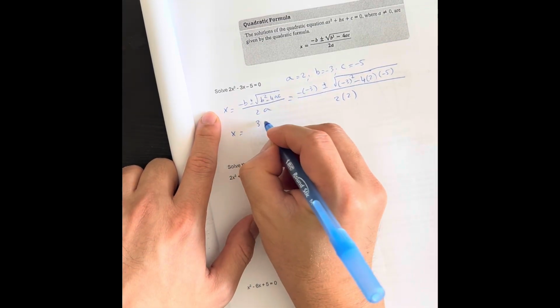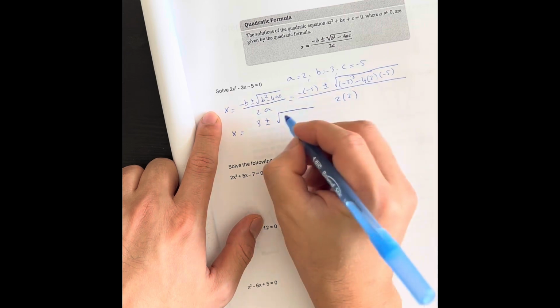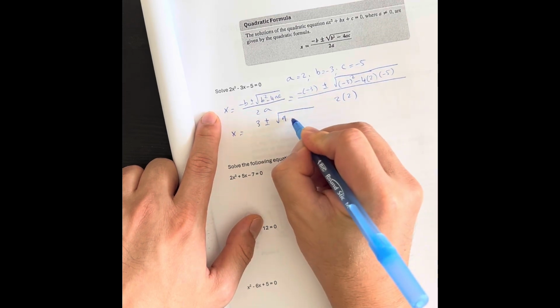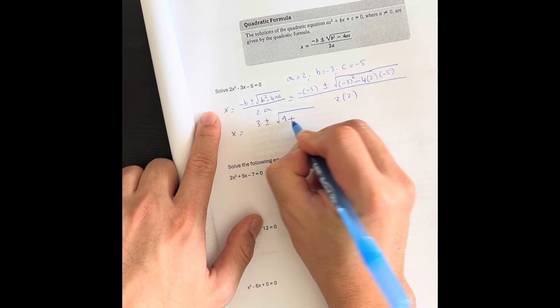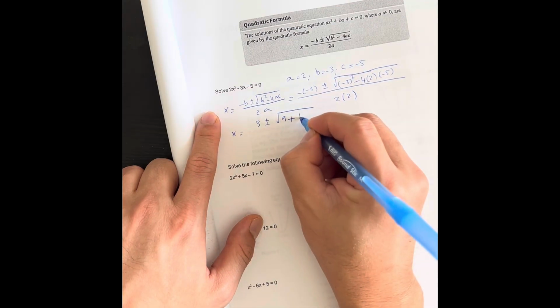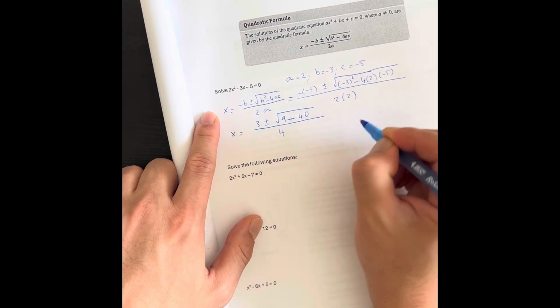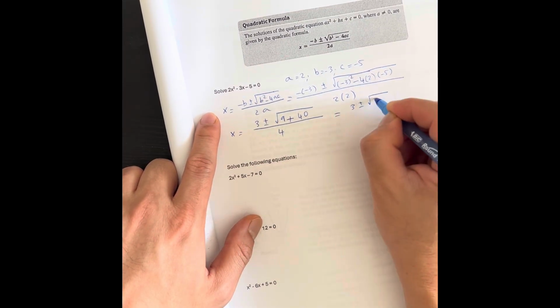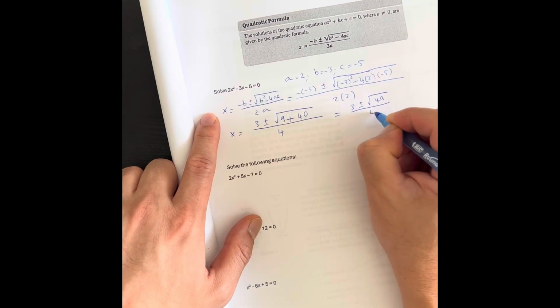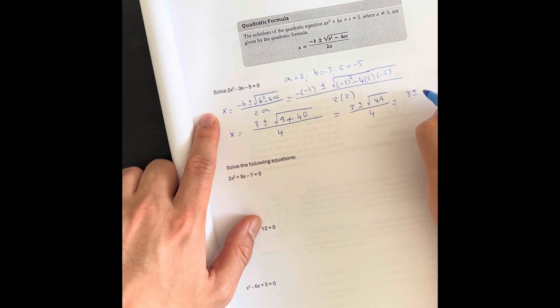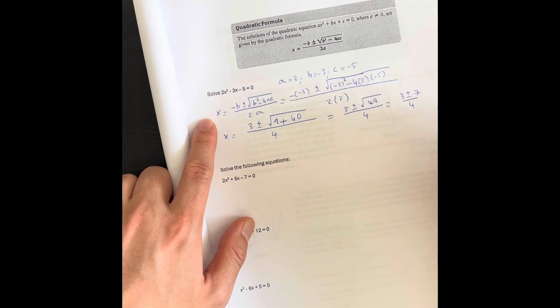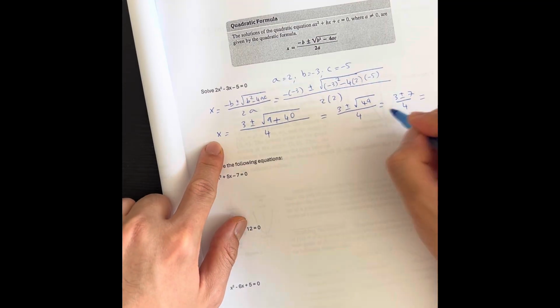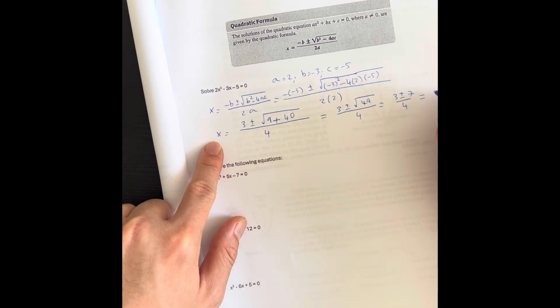So this is 3 plus or minus square root of 9, plus 40, over 4. So this is 3 plus or minus square root of 49 over 4. So that's 3 plus or minus 7 over 4. So 3 plus 7 over 4, and 3 minus 7 over 4.